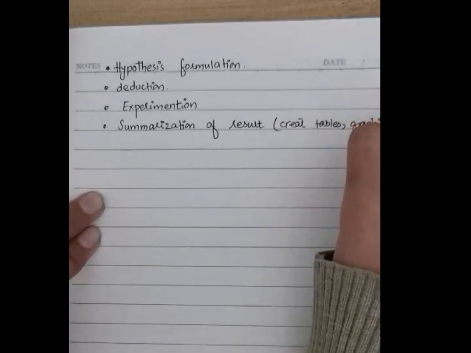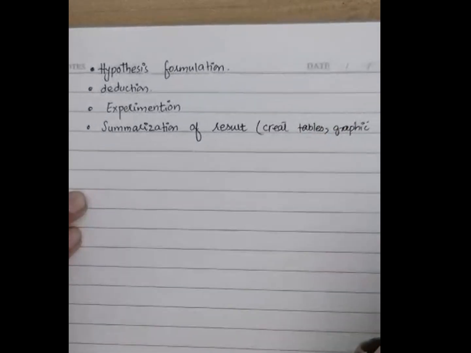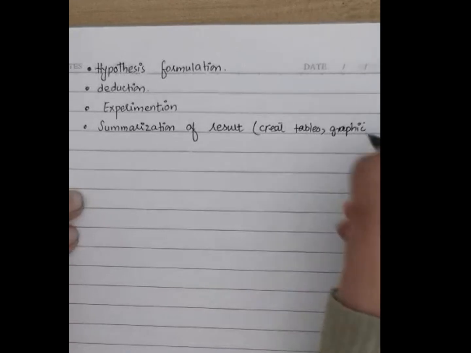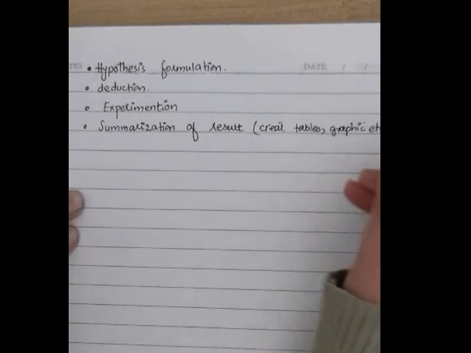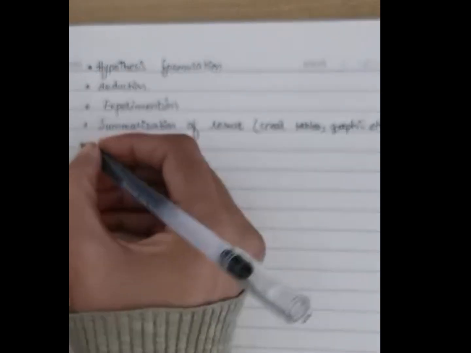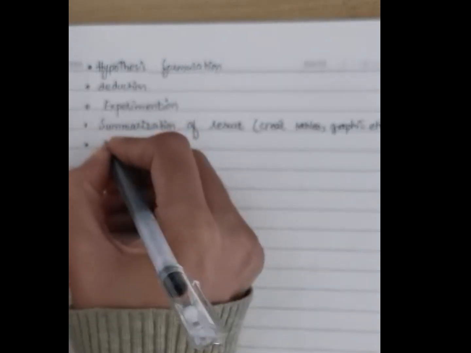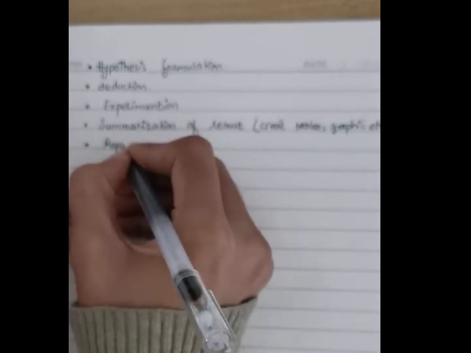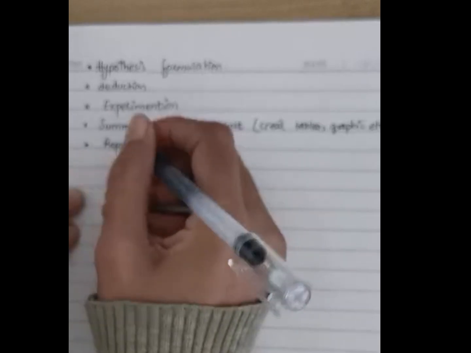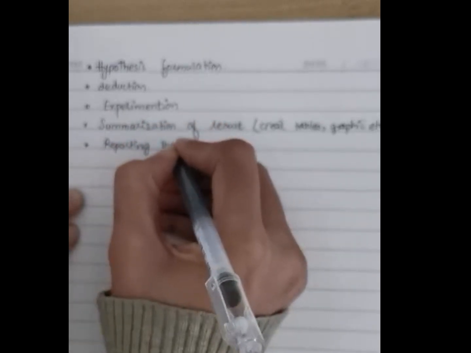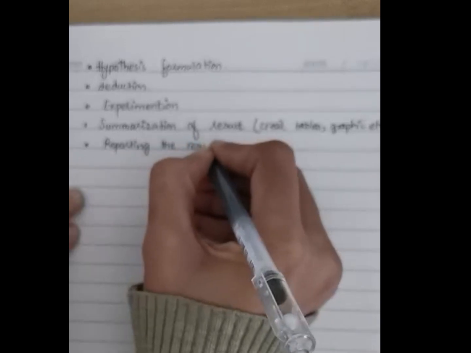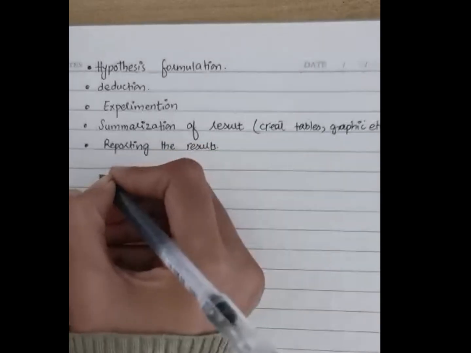The last step is reporting the result. If you have results, you must report them in front of other scientists and other people. Reporting the result is the last step of the biological method.